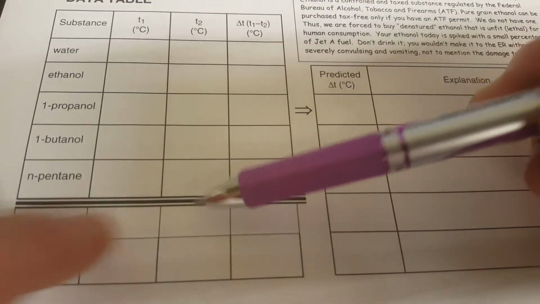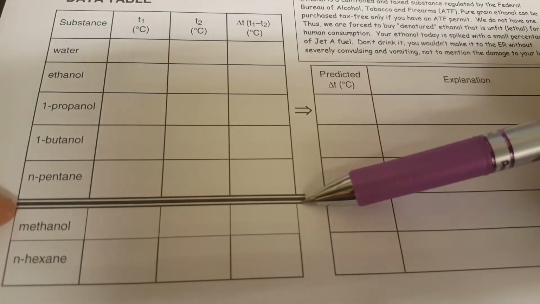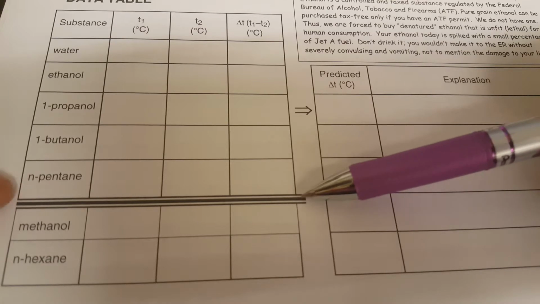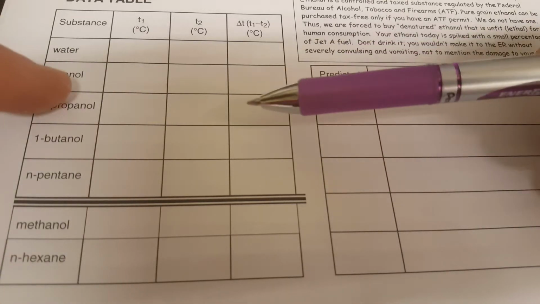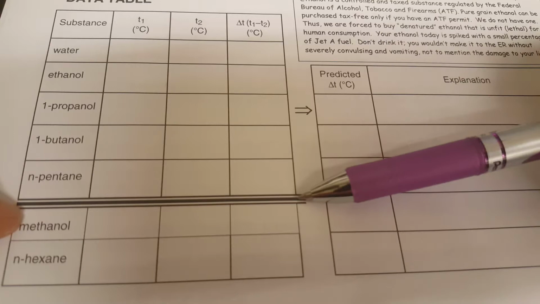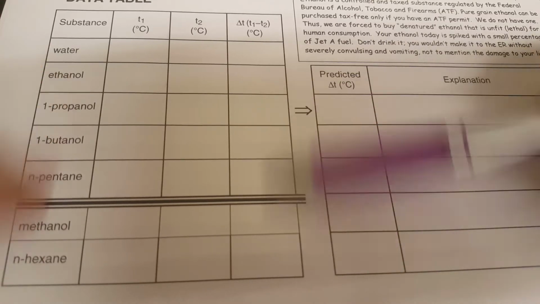All right, now this line may or may not be here in future labs, but I think it's a vestige of Dr. Moody's lab. He created this, and I want you to ignore that line and try to do all of these. All right, keep your eye on the clock.